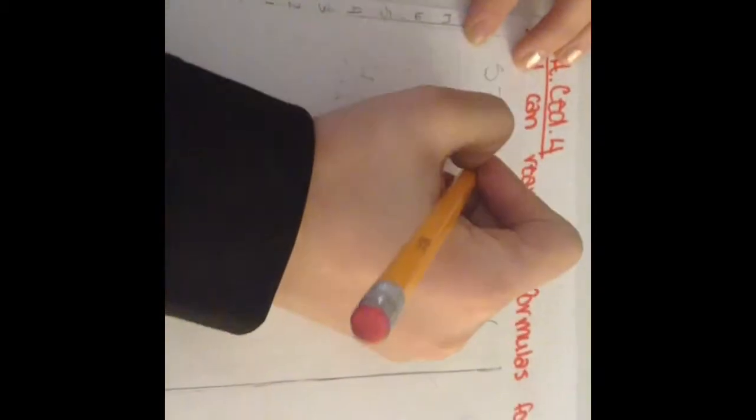Our essential question is, how can algebra describe the relationship between sets of numbers? The I can statement for A.CED.4 is I can rearrange formulas to highlight a quantity of interest. For this first example, we are going to do S equals UV plus W. We are solving for V. First, we have to subtract W. That gives us S minus W equals UV.